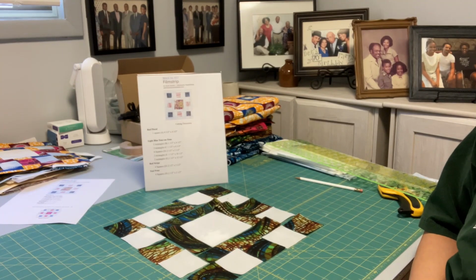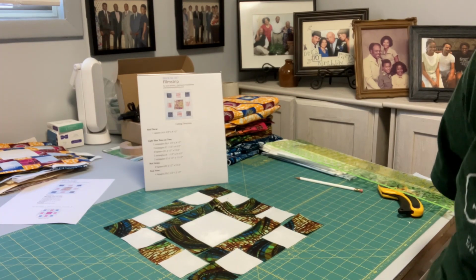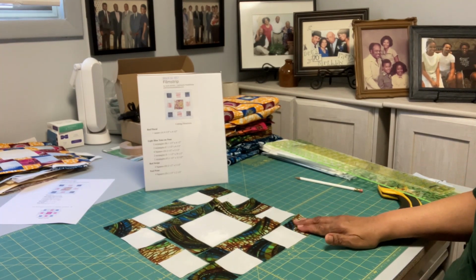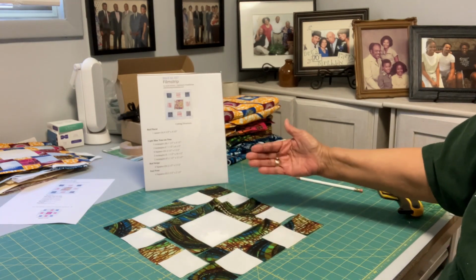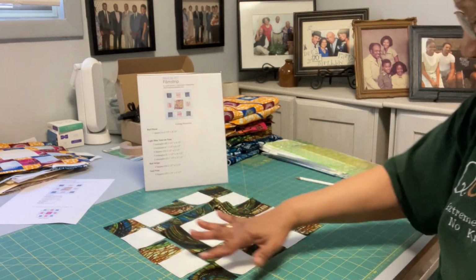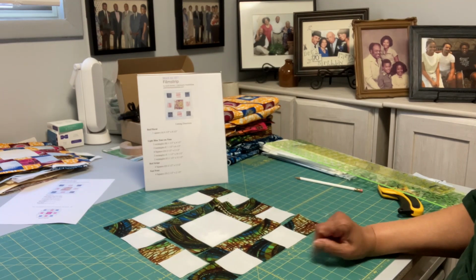Here are the pieces that I've cut. They're all laid out. And this time I decided to make this a 2-color block. I love this very dynamic, very vibrant green. It has blue in it, it has some beige in it, and it just has a myriad of colors. And then I use the beige grunge.